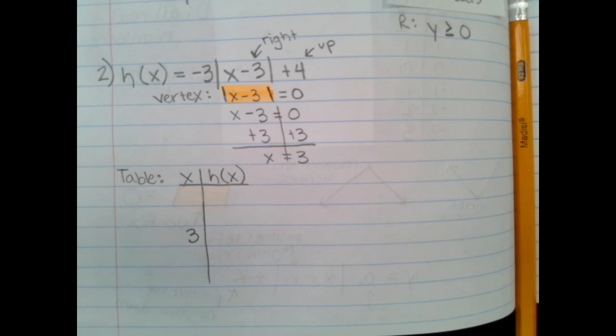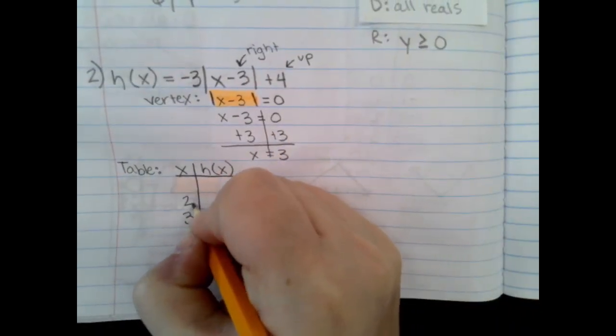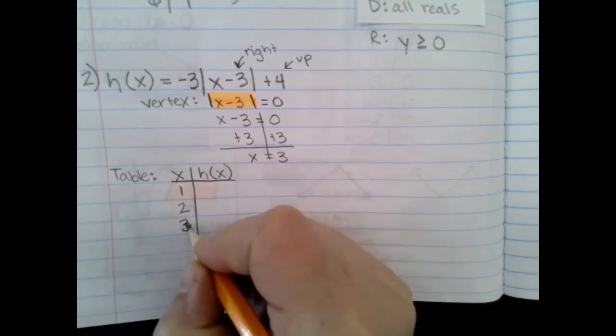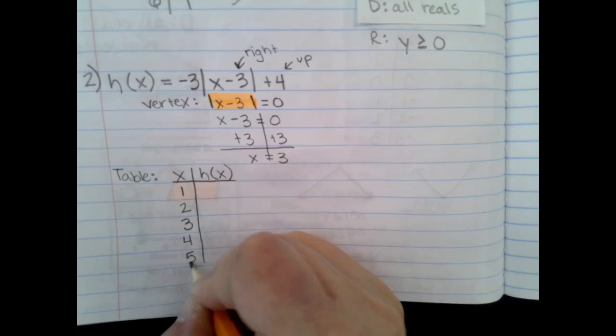So it goes above 3. Sure, 2 and then 1. What would come below 3 then? 4 and 5. Beautiful.